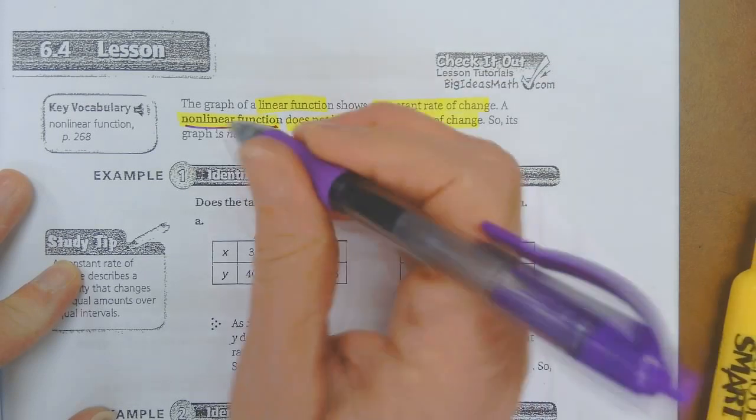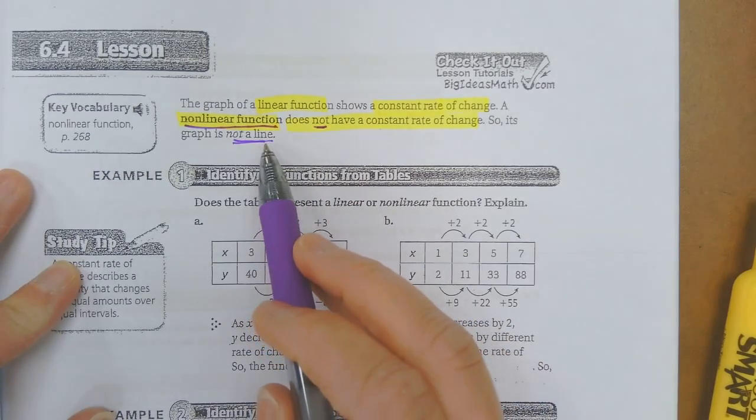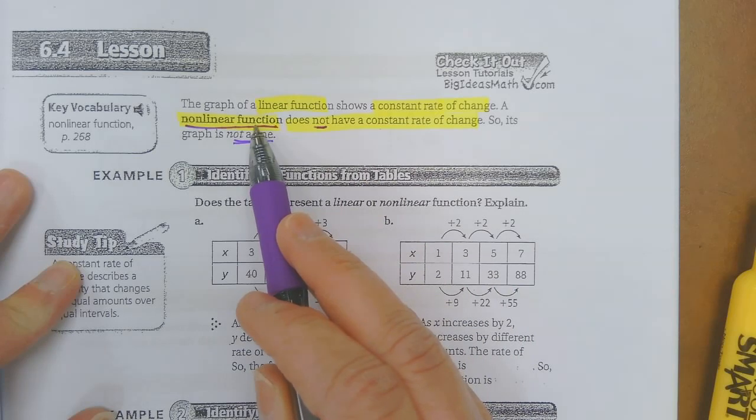So it is not a line, okay? Just remember that if it's not a line, if it does not have a constant rate of change, it is a nonlinear function.